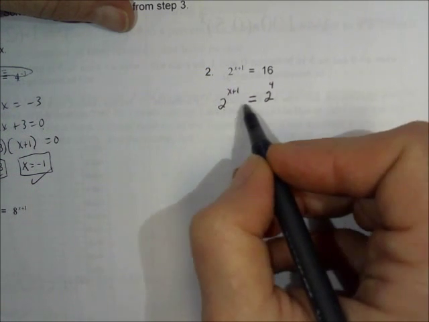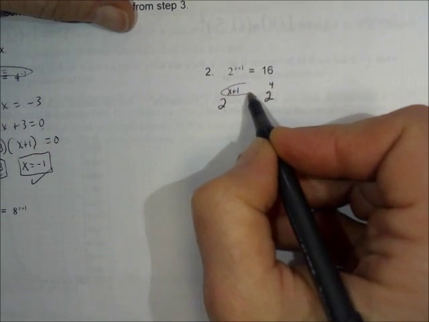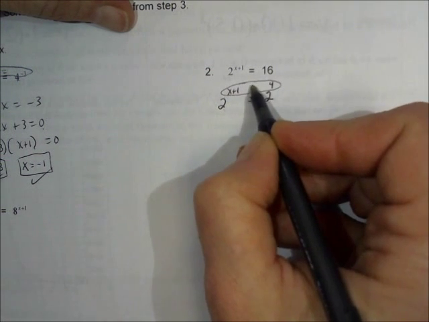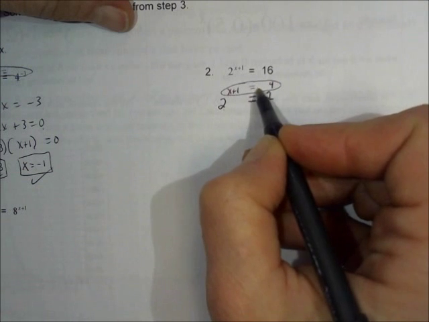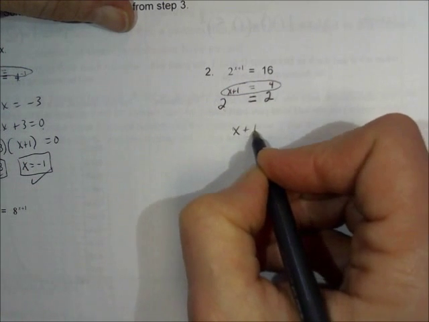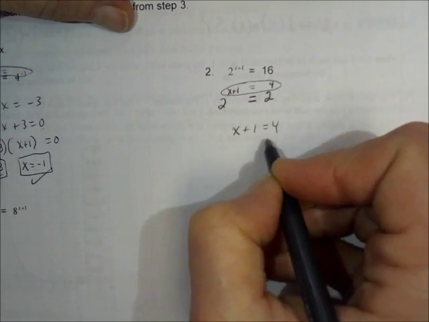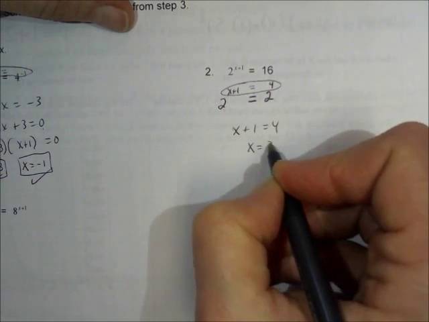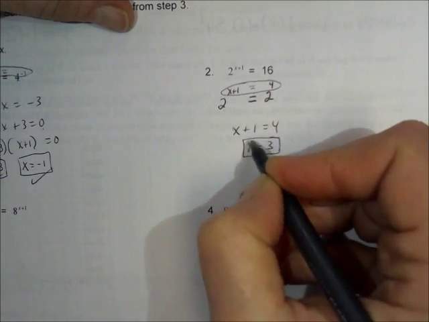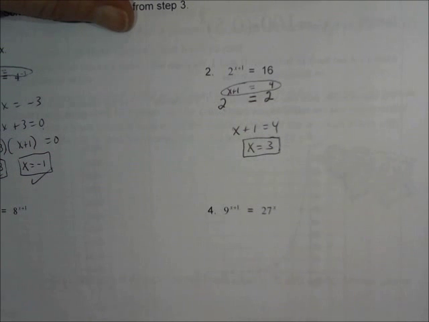So once the bases are the same, I don't care about them anymore. I'm just going to set x plus 1 equal to 4. And when I subtract 1 from each side, I get x equals 3. And so I only have one answer to this problem. All the rest of these problems are only going to have one answer.